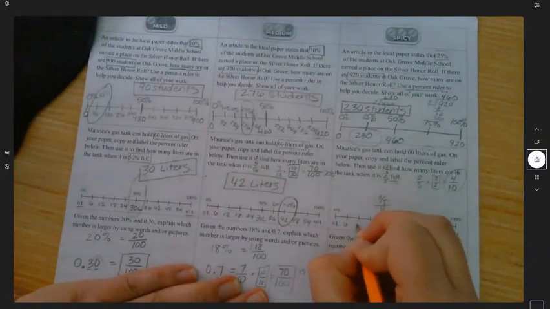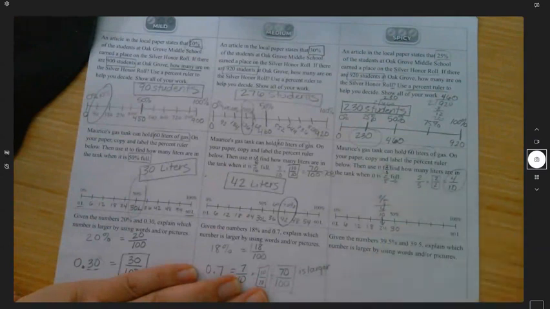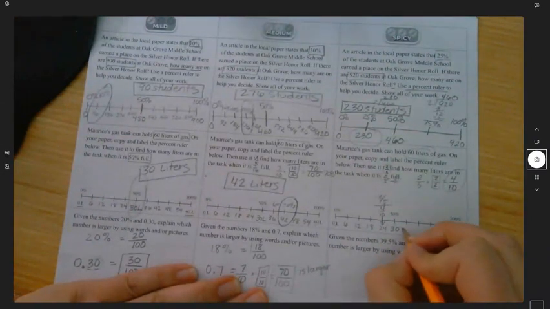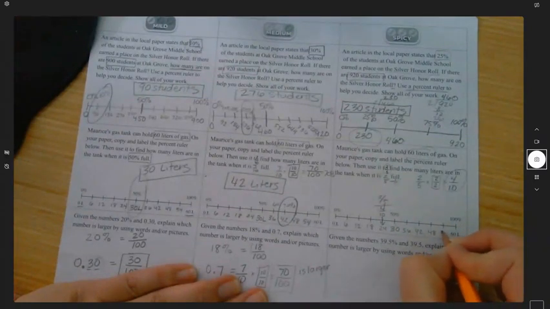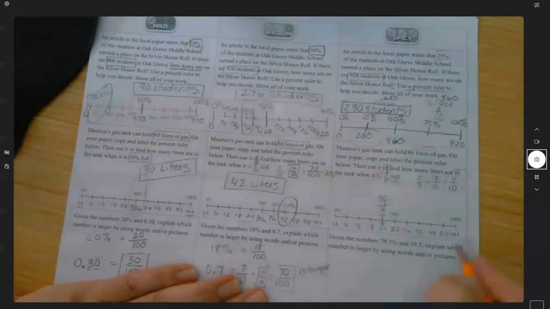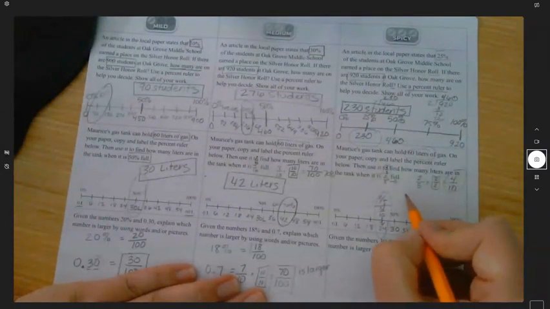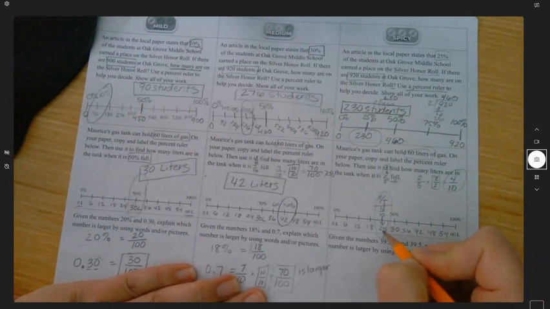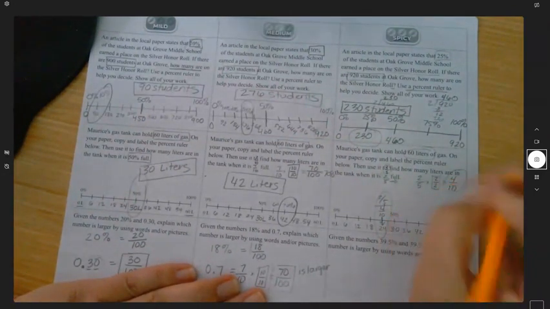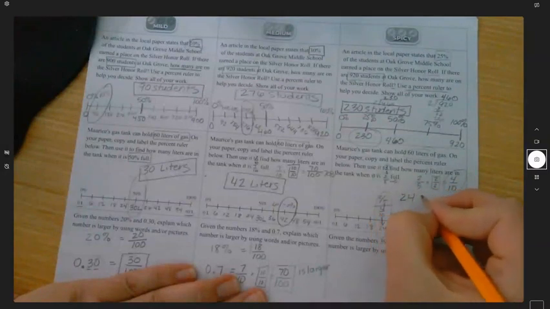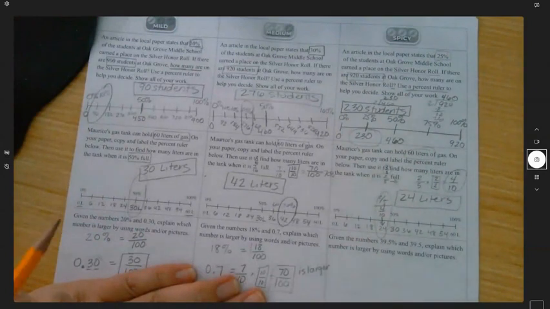So 1 is 6, 12, 18, 24. And then I could keep counting up if I wanted to, 36, 42, 48, and 54, just to make sure. And then again, I know that I'm looking for here. So it would be 24 liters if the gas tank was 2/5 full.